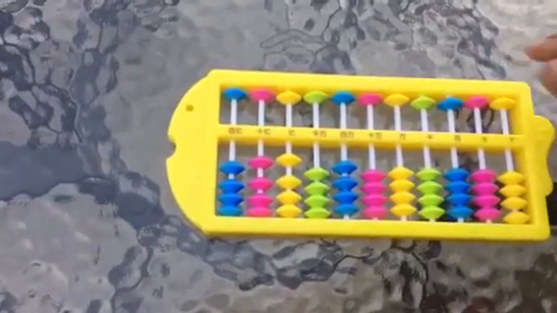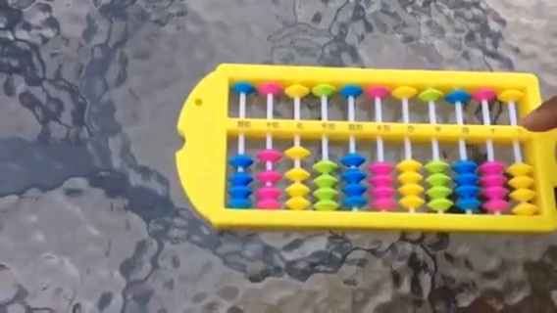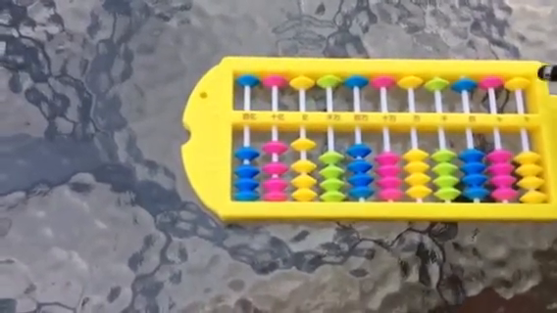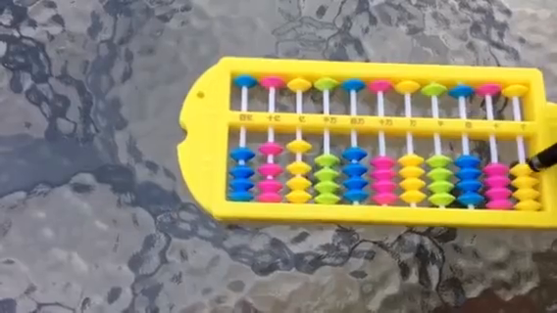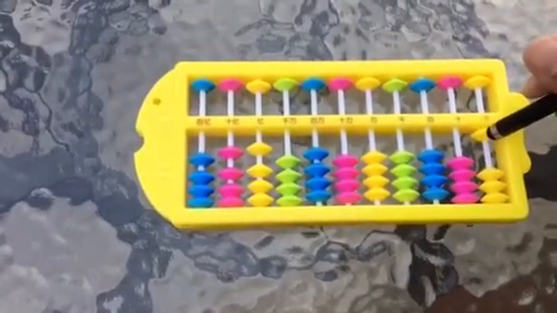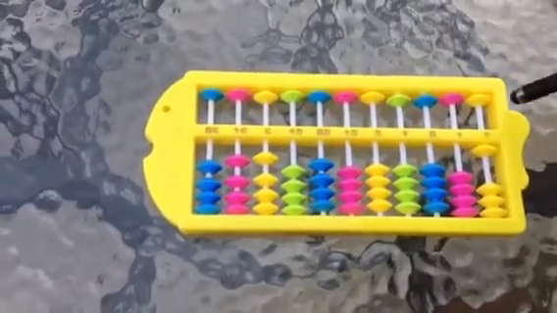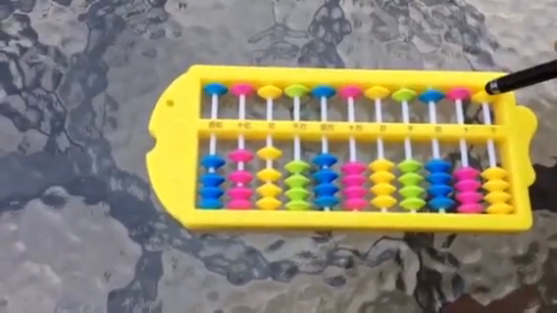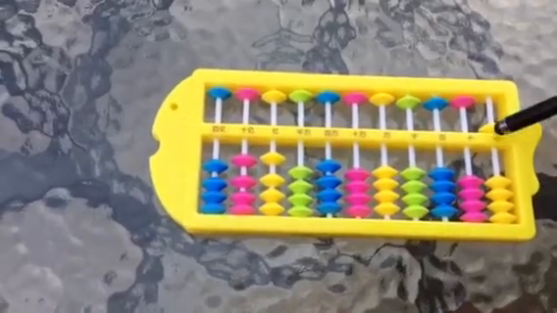And for a bead to count, it should be placed towards the central bar. So right now, this one is 1, but it doesn't count anything until I move it here. Then it gets a value of 1. Likewise, this one right now has value 0. When I move it here, it gets a value of 1.